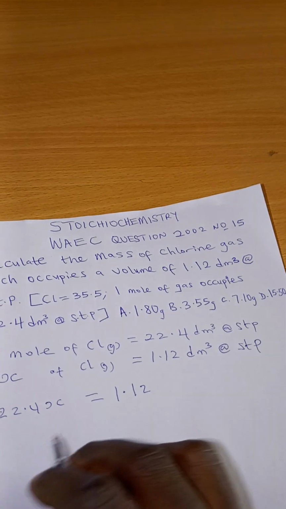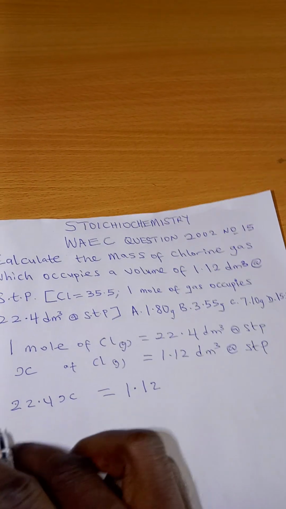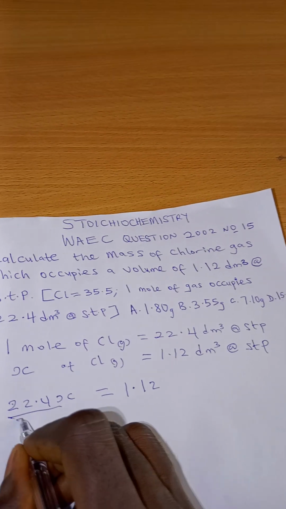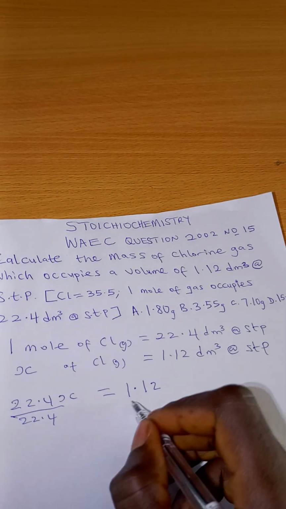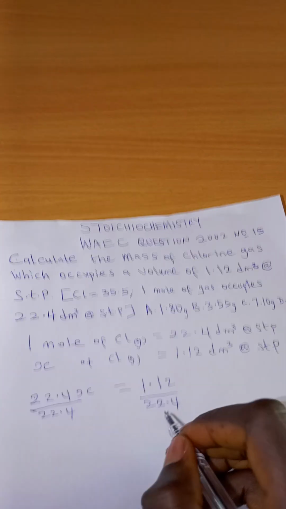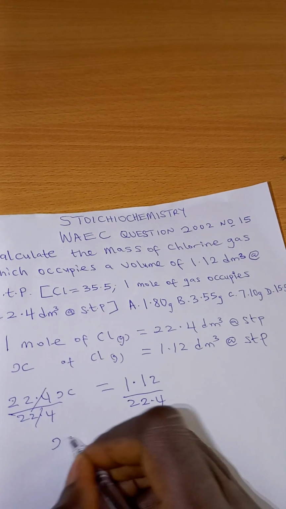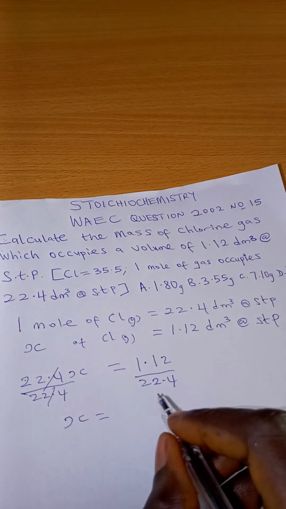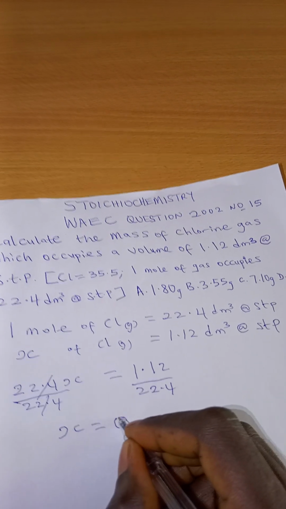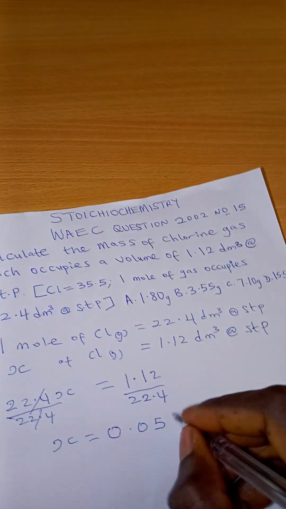Now after cross multiplying, we divide by the coefficient of x, which is 22.4. We are dividing both sides by 22.4, so 22.4 cancels 22.4. x equals 1.12 divided by 22.4, and that will give us 0.05. And don't forget that x is under mole.